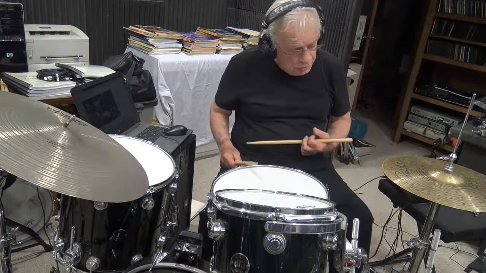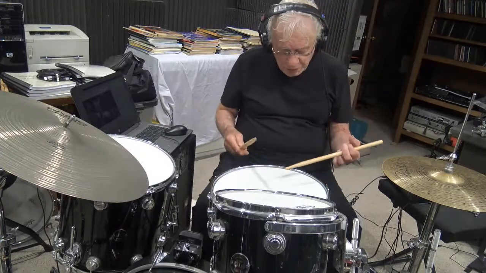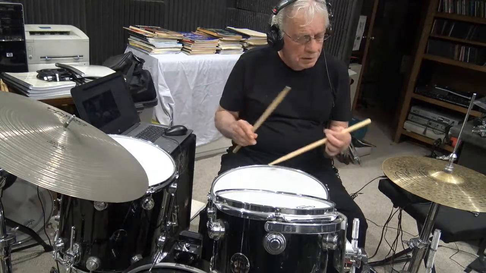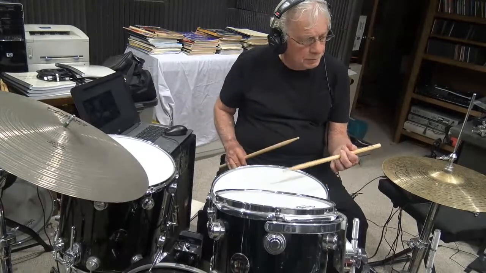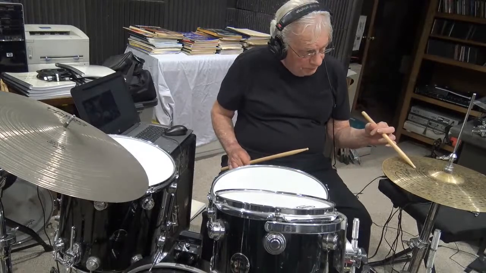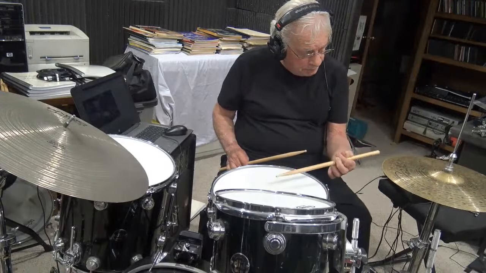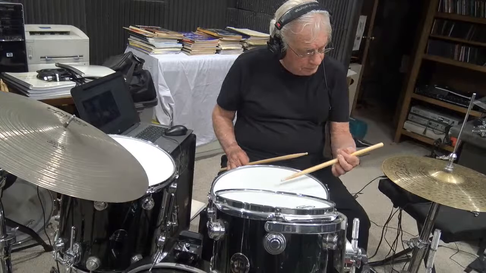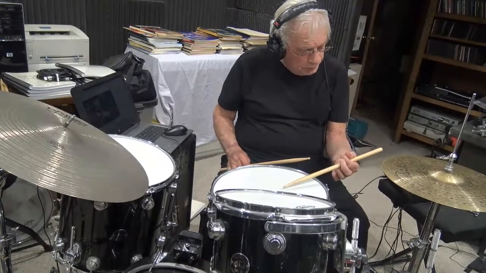So this time we're going to do the same thing, a substitution. Instead of playing the first line, we're going to take the right hand and make it the bass drum. And then we add the left foot on 2 and 4, heel and thumb. Line 3. Line 4.